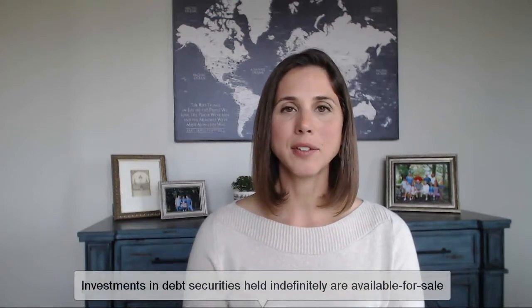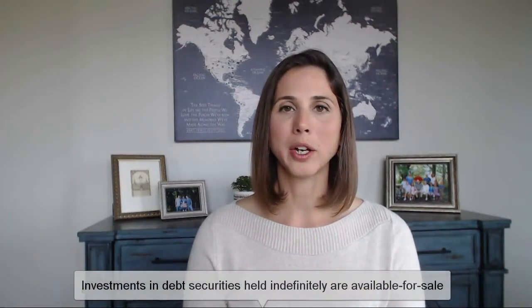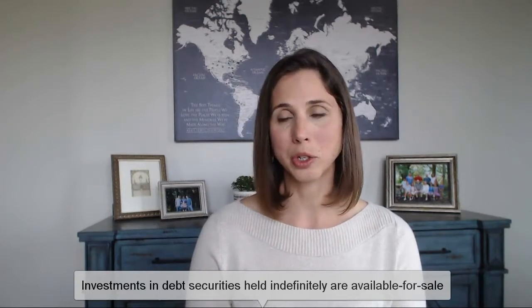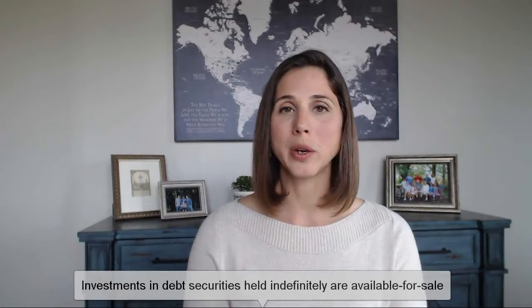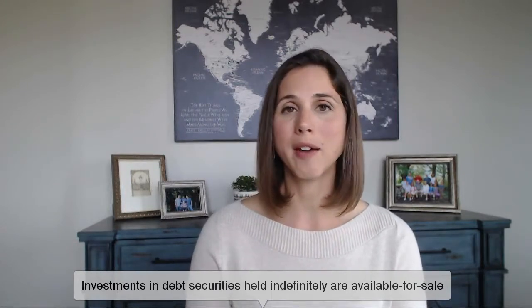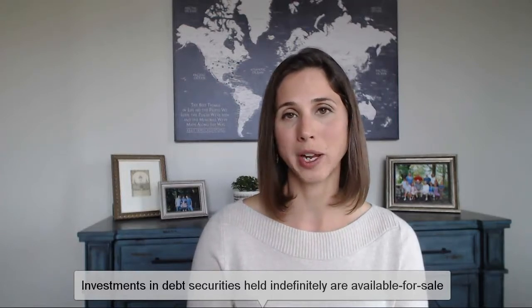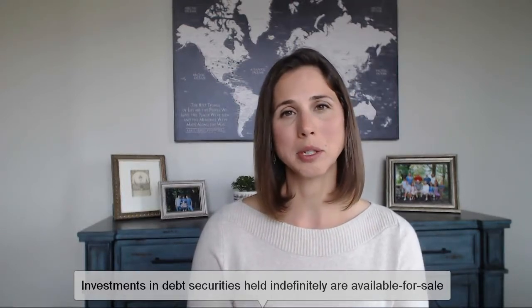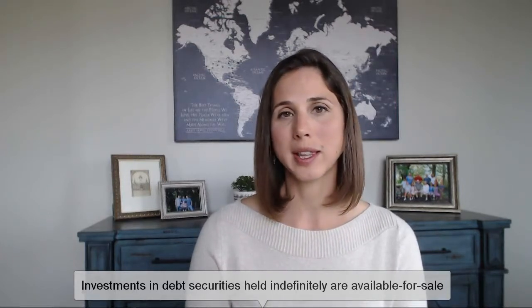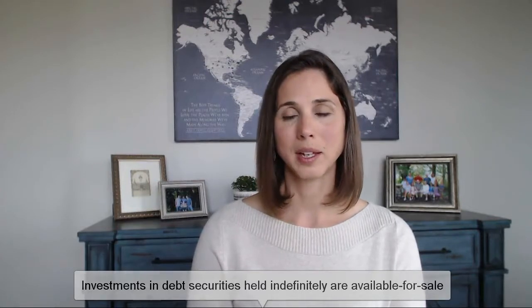The next group of debt securities that I'd like to talk about are what we classify as available for sale securities. These investments are acquired with the intention to hold for some undetermined period of time. It could be months, could be years. All we know is that at some point in the future they intend to sell them, but we have no determined time frame. It's not probably going to be in the near future. That's not our intention. So therefore we classify these as available for sale.